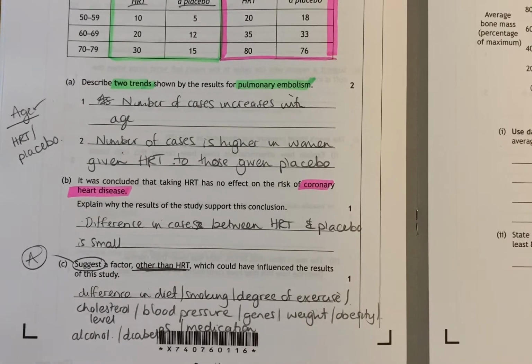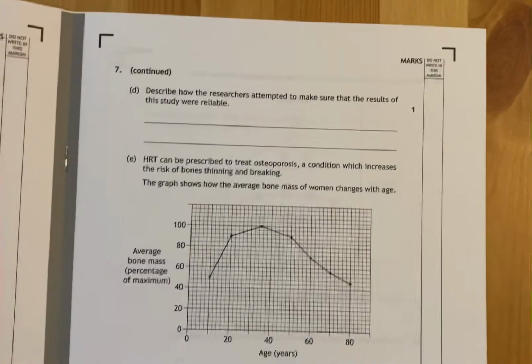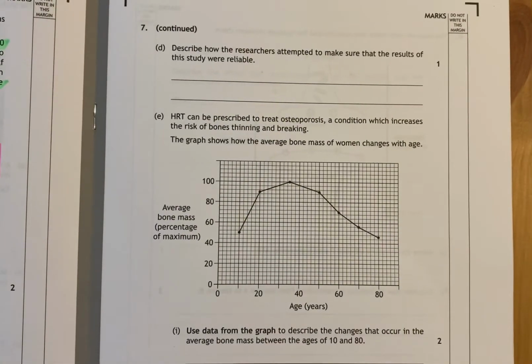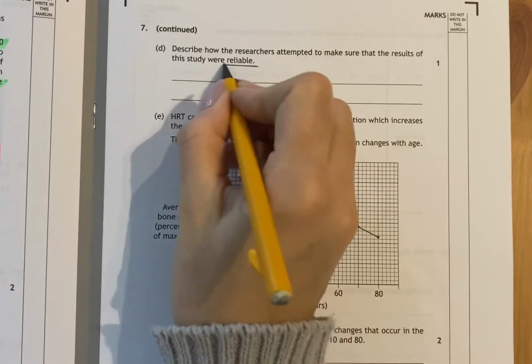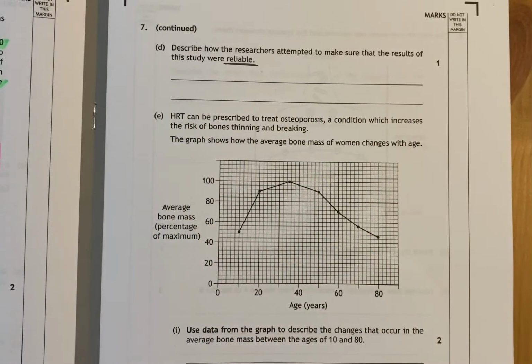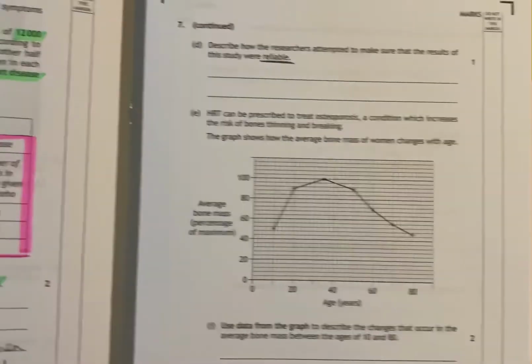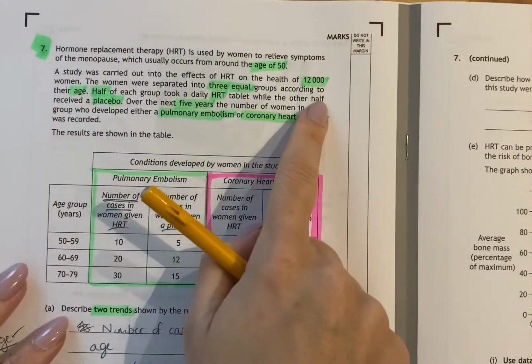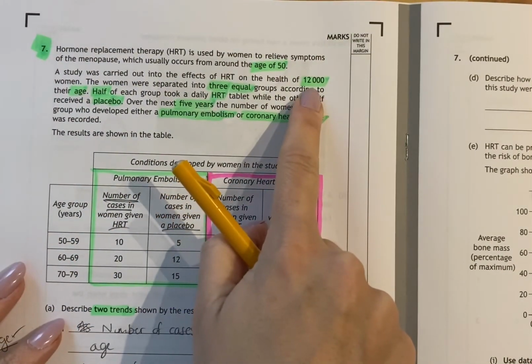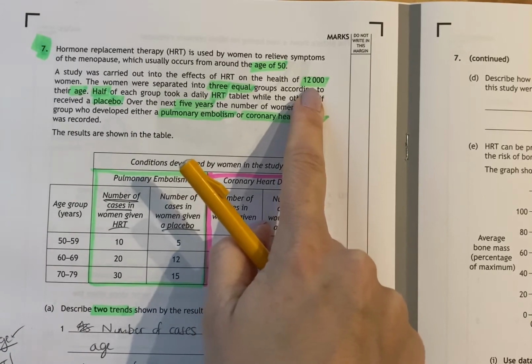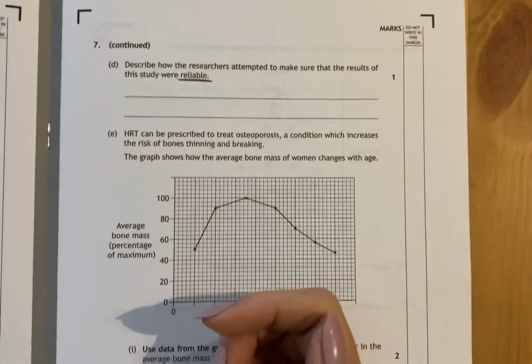Okay, so the next question is over the page. So this is describe how the researchers attempted to make sure that the results of this study were reliable. Reliability often is to do with repetition. But when it comes to a study like this, it's all about numbers. So if we go back to this blurb at the start, the numbers they had in this study were massive. They were 12,000, that's really high. So they have a large sample size.